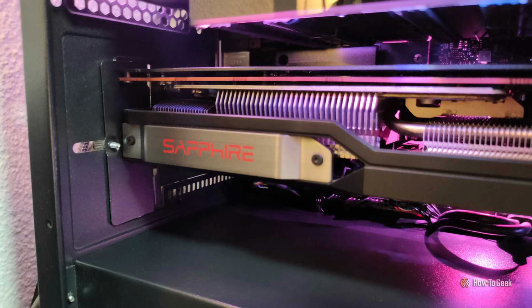So no, not every computer needs a giant graphics card with 3 fans and enough lighting to illuminate an airport runway. It just depends on what the computer is being used for.